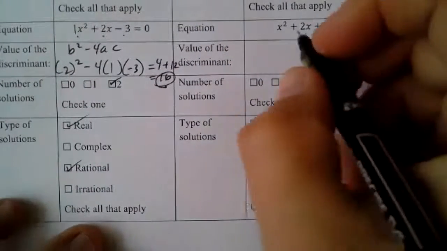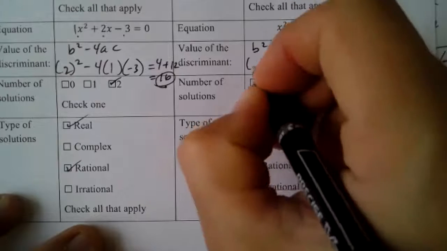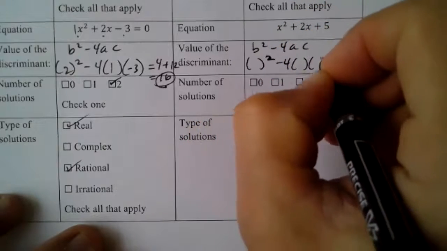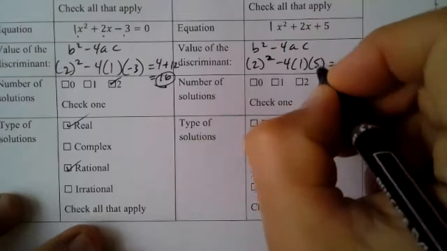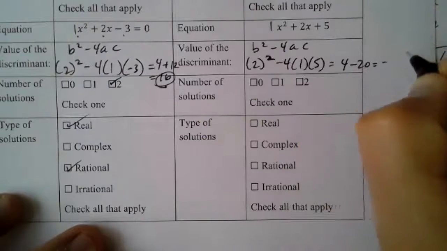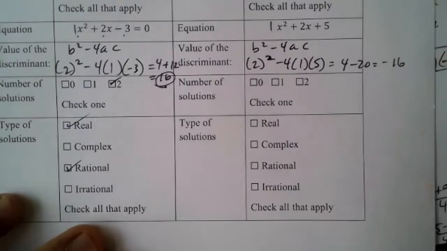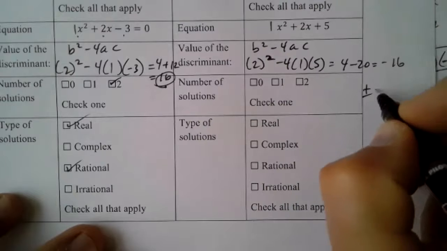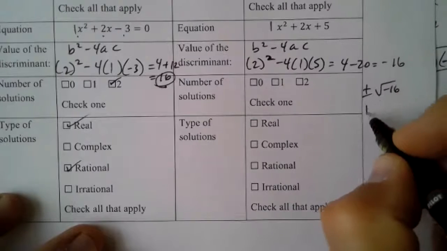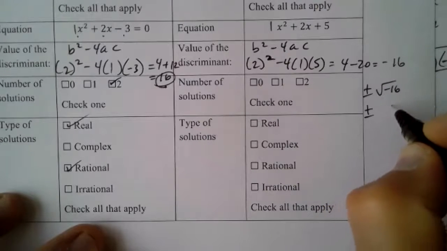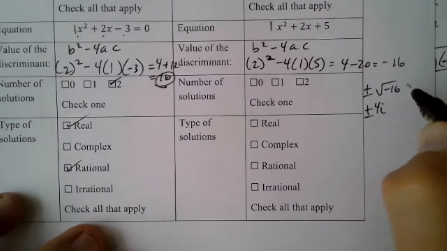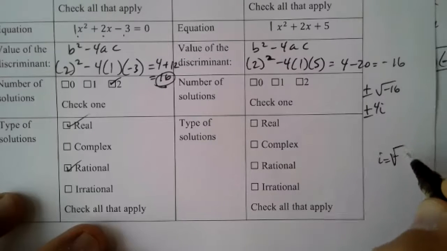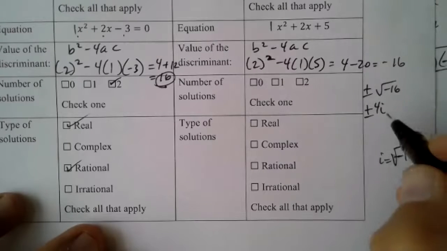All right, the discriminant of the next one is b squared minus 4ac, blank squared minus 4 blank blank. All right, so we're going to put 1 for a, 2 for b, and 5 for c. So that's going to be 4 minus 20. That's negative 16. So that's going to be plus or minus the square root of negative 16. In other words, it's going to be plus or minus 4i, because i is the square root of negative 1. So that's why that i is there.